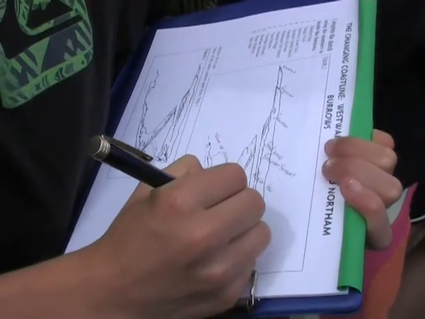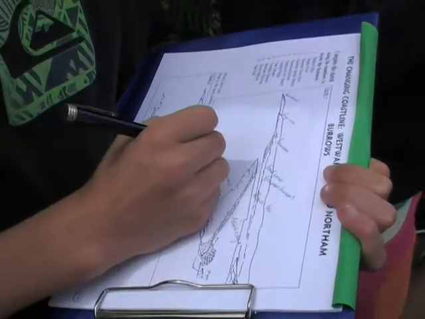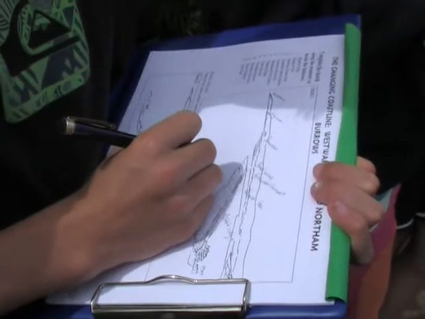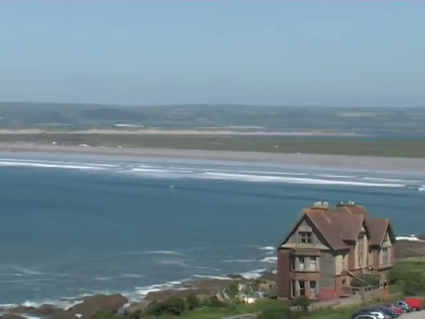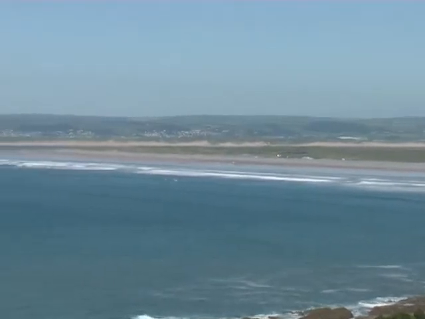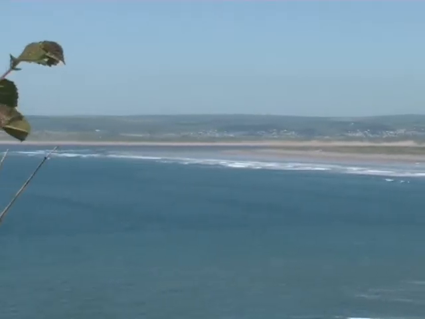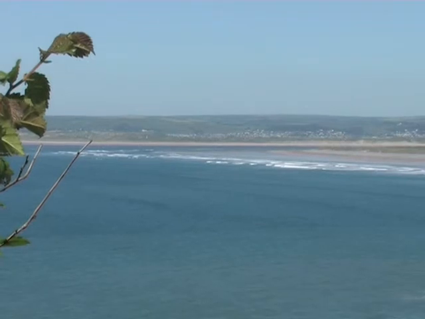We are also drawing a sketch to show how the waves are breaking on the beach. It is clear that they are breaking at an oblique angle, and therefore the swash is moving diagonally up the beach, in the direction of the prevailing wind. This tells us that the longshore drift is operating along the coastline, moving material towards the end of the sand spit at Northam.